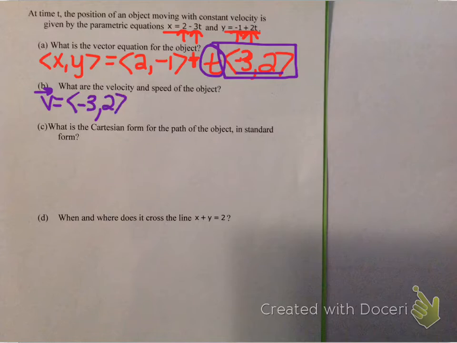And for some people it helps to actually write this vector equation form beforehand, because I think on the worksheet that we did with these problems on it, you went straight from the parametric form to the velocity, and I think people had trouble figuring out where the -3 and the 2 came from.